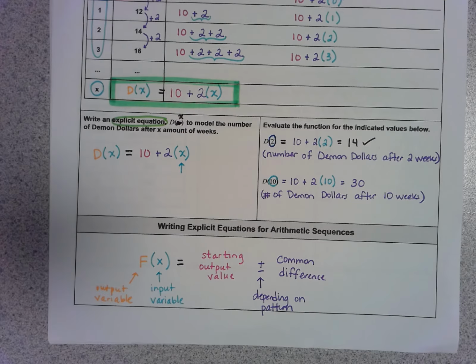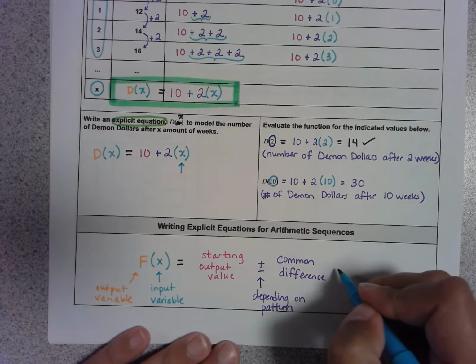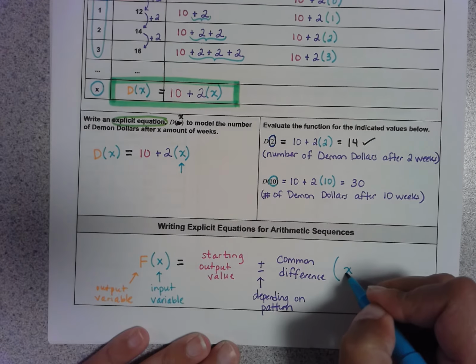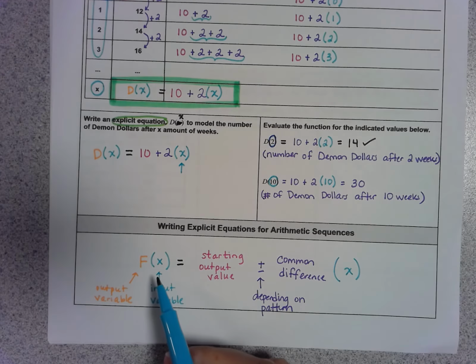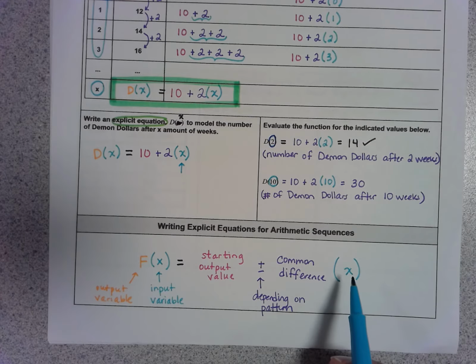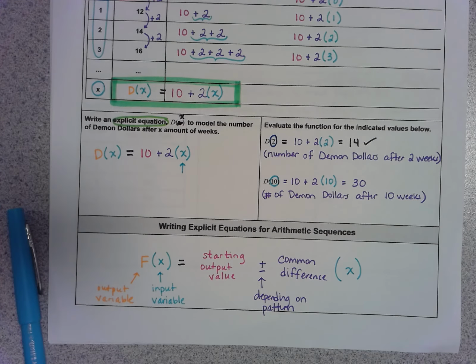So whatever amount you're adding or subtracting each time, and then you're going to put a parentheses and you're going to put x, or whatever same variable that you used here. So if you used x here, you're going to use x here. If you use a w here, you're going to use a w here. It's going to be the same variable in both spots. Now, just as a reminder, the common difference, which is something we've practiced a lot in this unit, is always however much you're adding or subtracting each time.